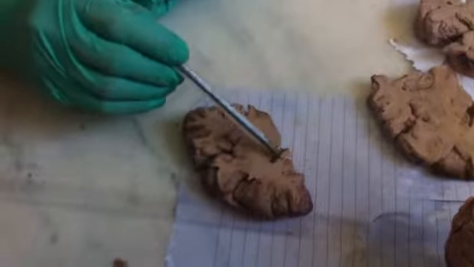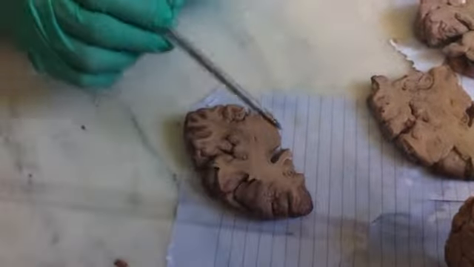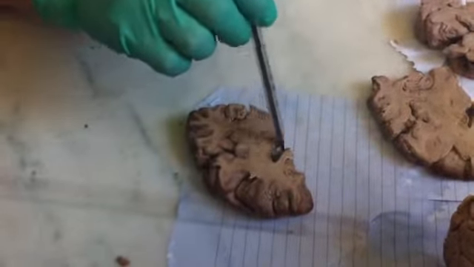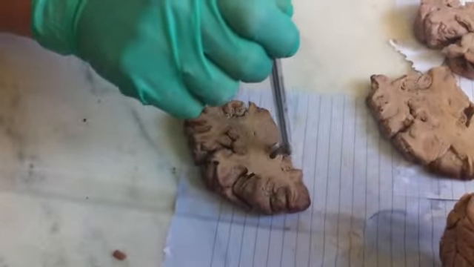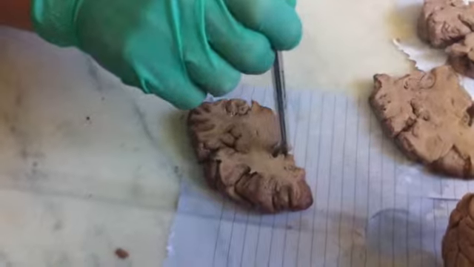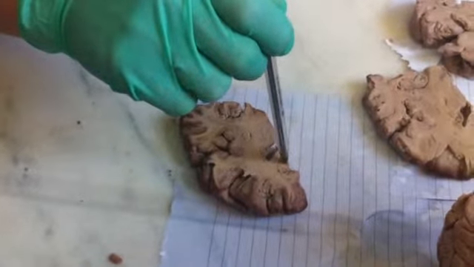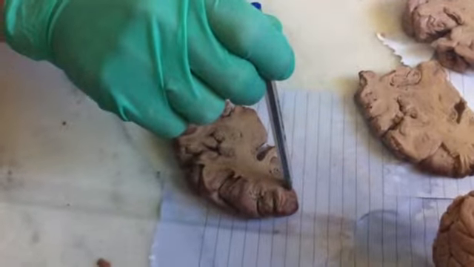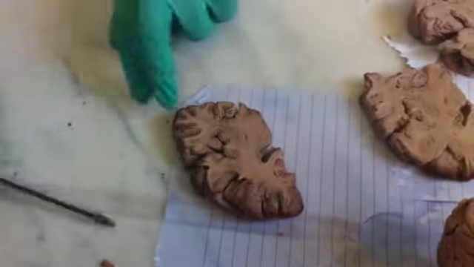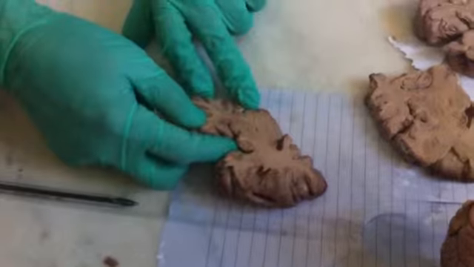This is corpus callosum. This is lateral ventricle. Okay. Above corpus callosum, you have sulcus of corpus callosum. Above it, this is cingulate gyrus, cingulate sulcus, superior frontal gyrus. Okay, don't forget about insula over here.